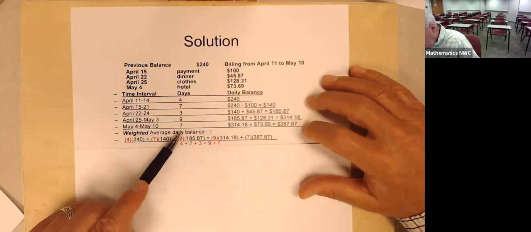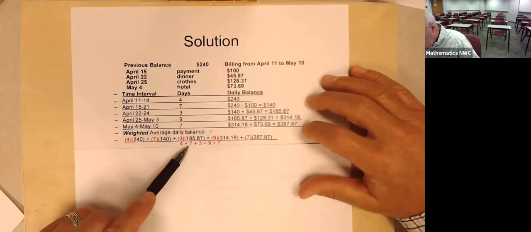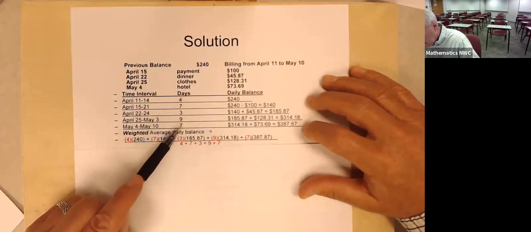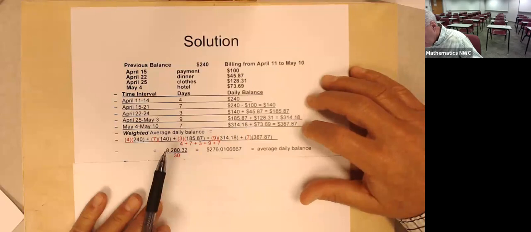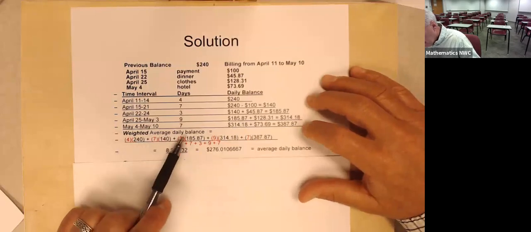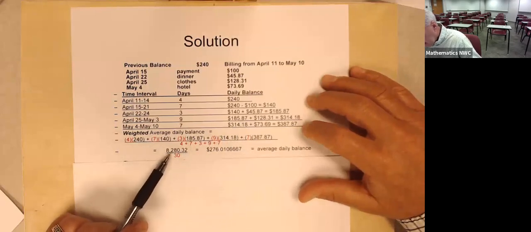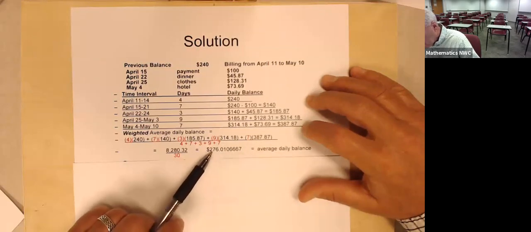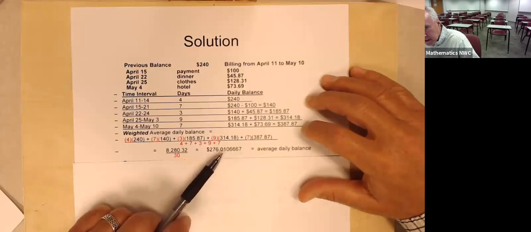I want the average daily balance, so I divide by how many days I had. There were 4 plus 7 plus 3 plus 9 plus 7 days. So when I put all these products together, I got 8,280 divided by 30. My average daily balance was $276.01.